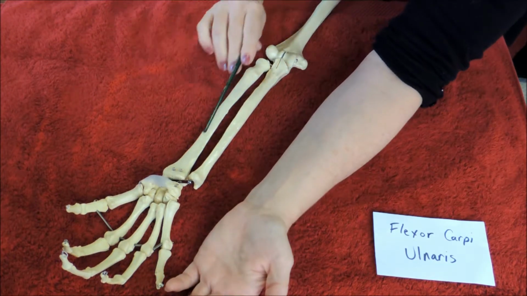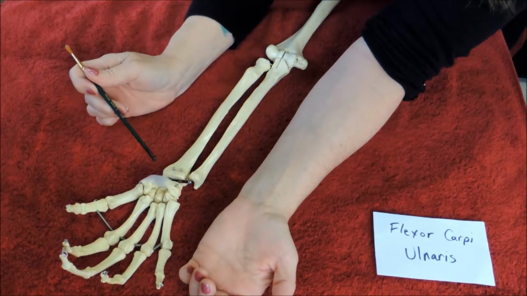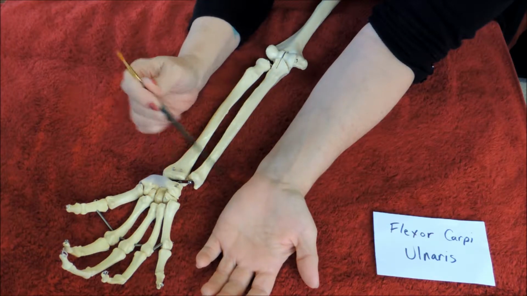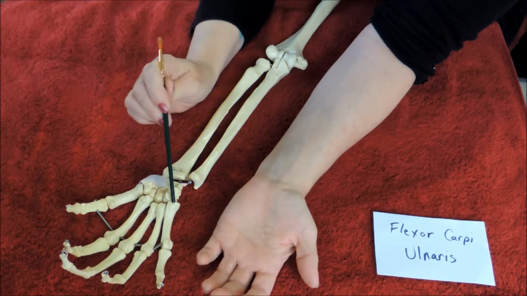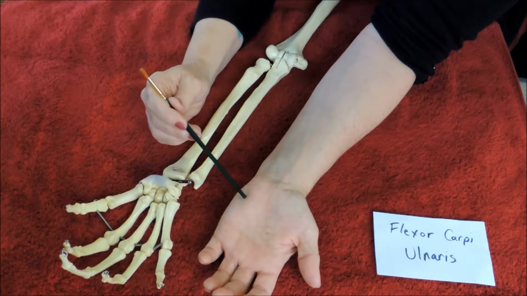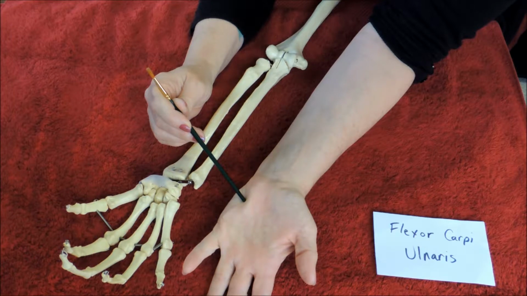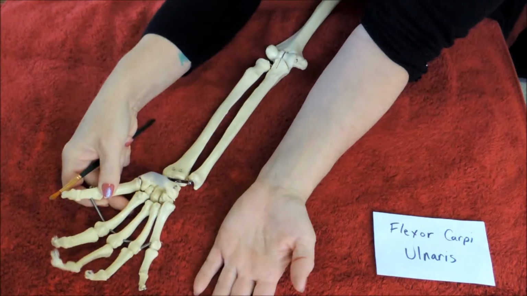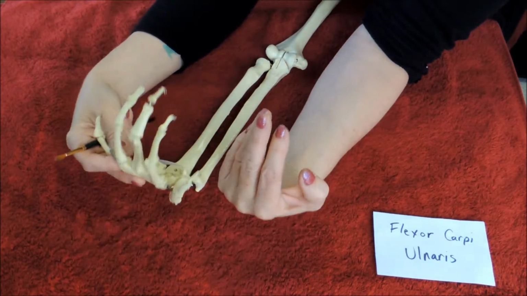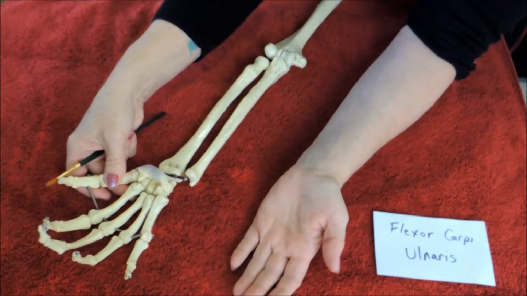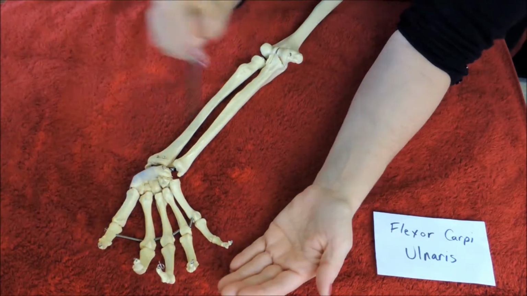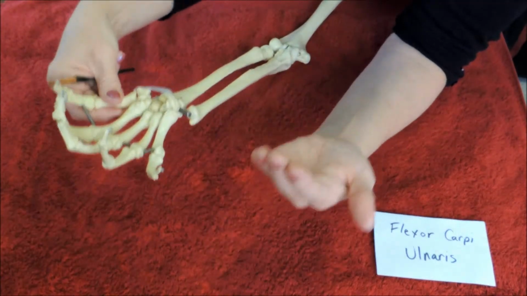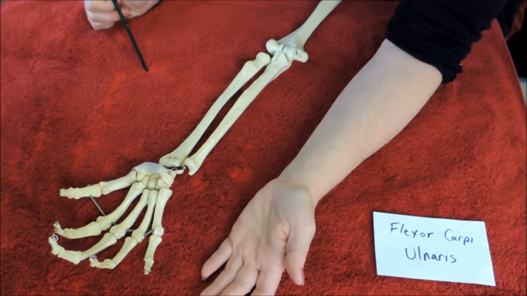Flexor carpi ulnaris goes down to insert at the pisiform, and the hook of the hamate, and the base of the fifth metacarpal. Actions include flex the radiocarpal joint, adduct the wrist, ulnar deviation, and assist to flex the elbow, the humeral ulnar joint. Flexor carpi ulnaris.